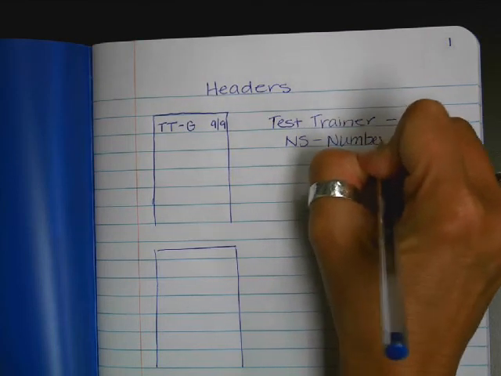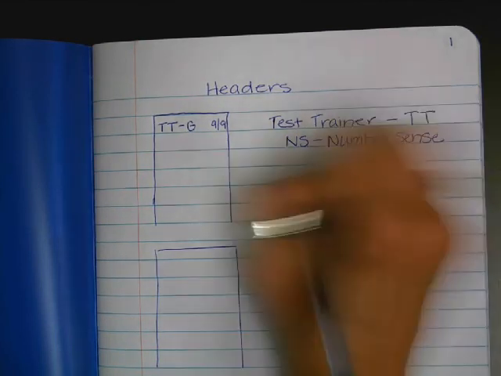8th graders, H through M to the cafeteria.